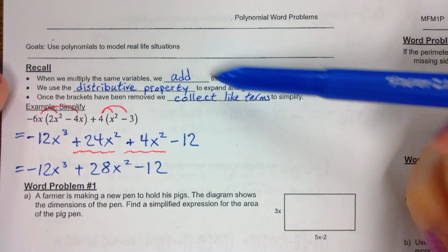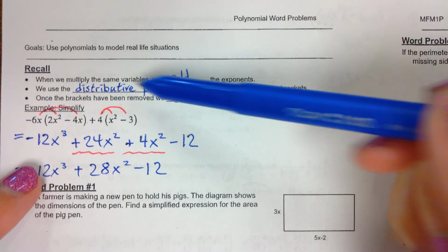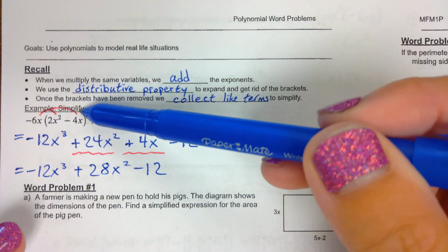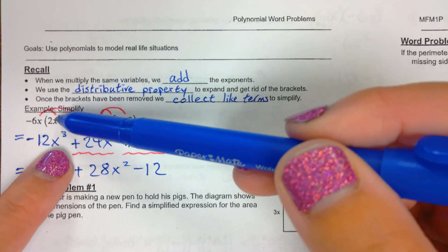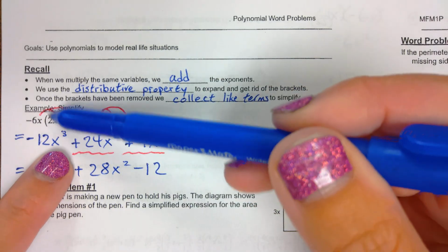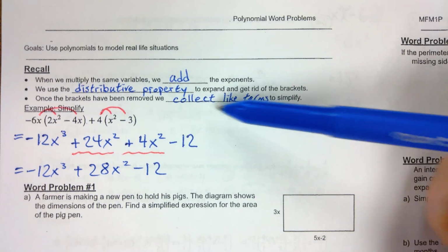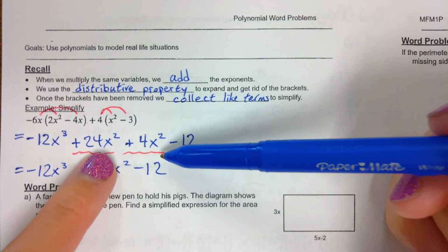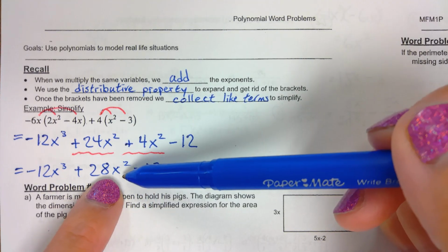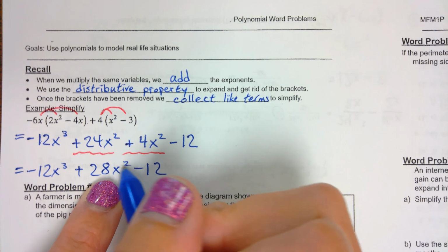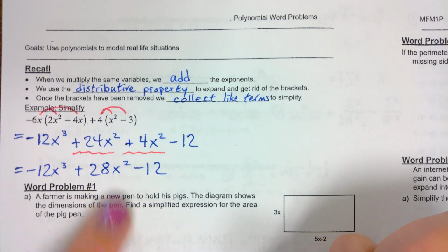So this is exactly what we just went through, the 3 rules right here. First off, distributive property. We multiply what's outside the bracket to everything inside. When we multiply, don't forget, you will add the exponents. So the exponent changes. After that, we collect like terms to simplify. This is an x squared term, this is an x squared term, so I can combine them to 28x squared. Again, it does not change to x to the 4. It stays as x squared because we're just simply collecting like terms. Okay.